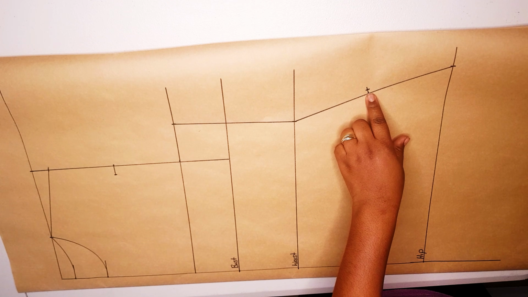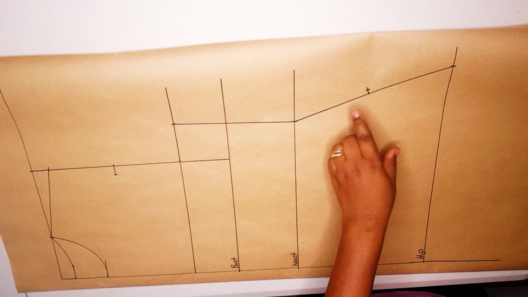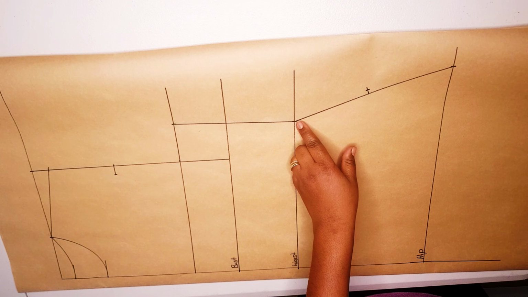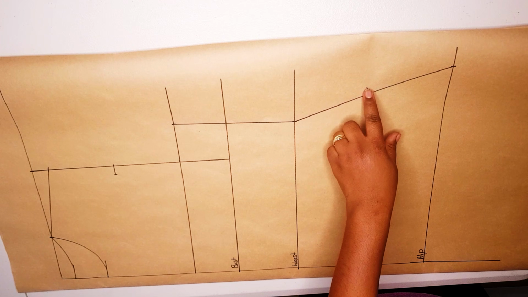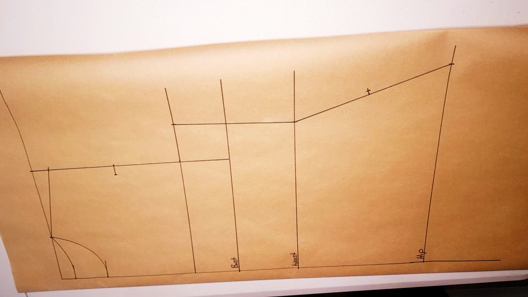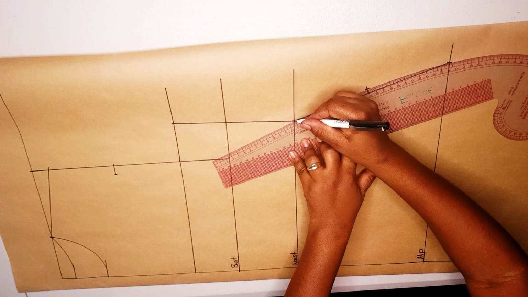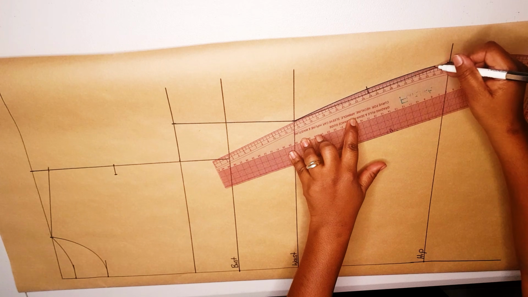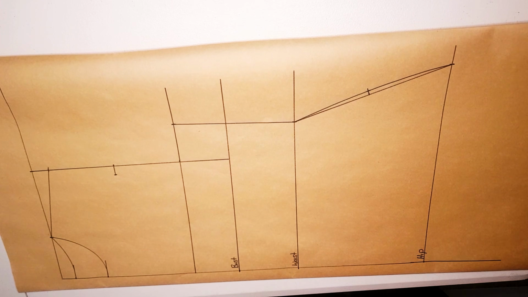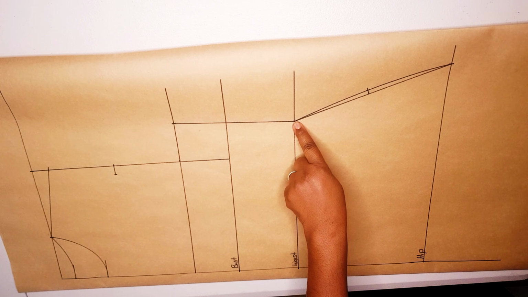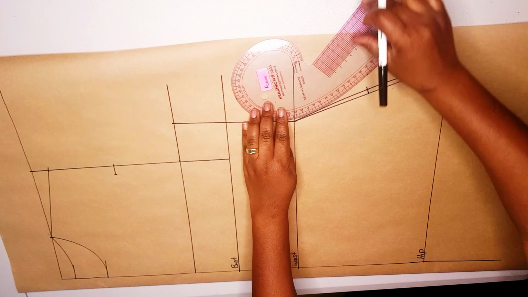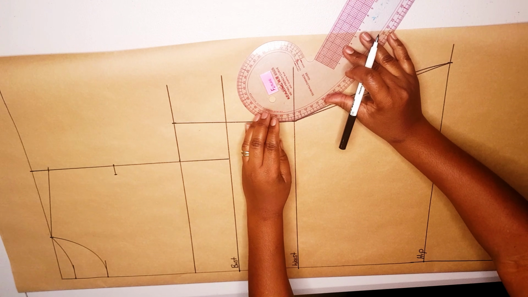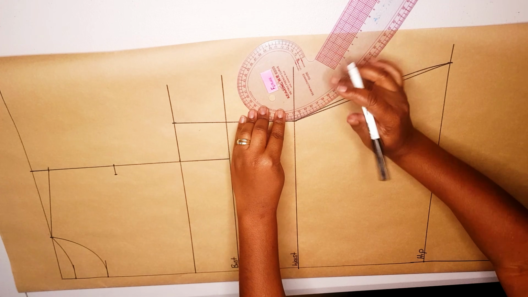This point here will help us shape our hip curve. So we're going to make sure that our curve passes through these 3 points, okay? Like that. This corner here is quite pointed, so we're going to just use our curved rulers to make a little soft curve there as well.